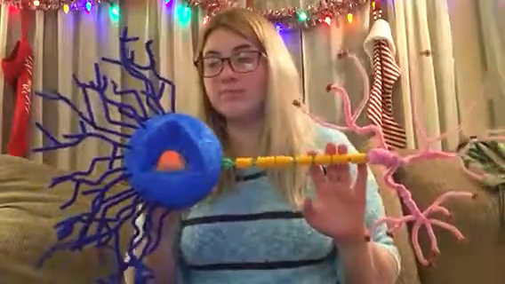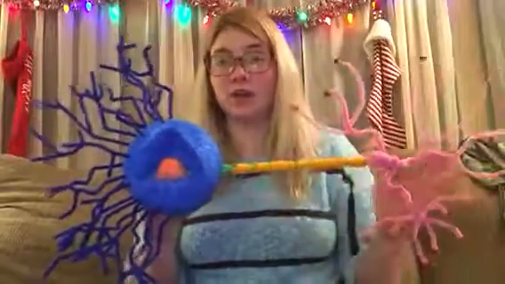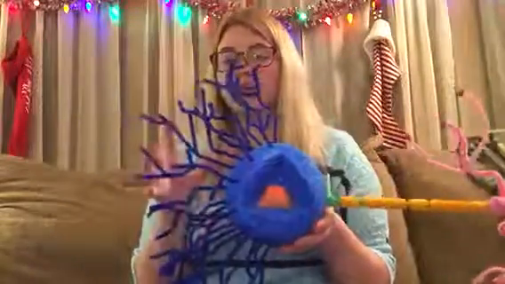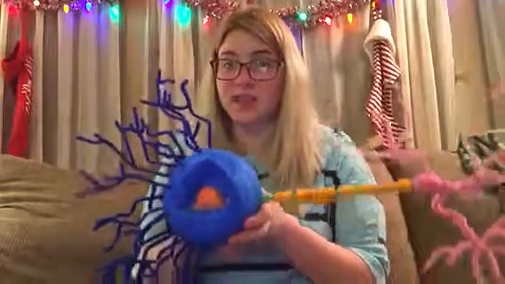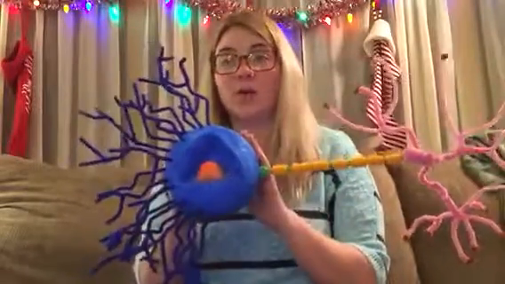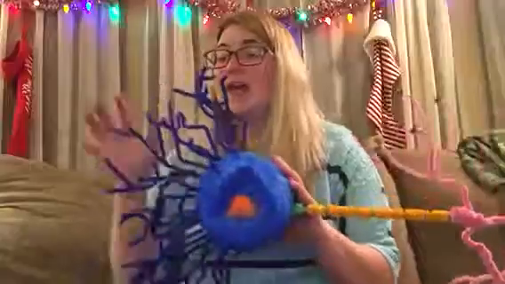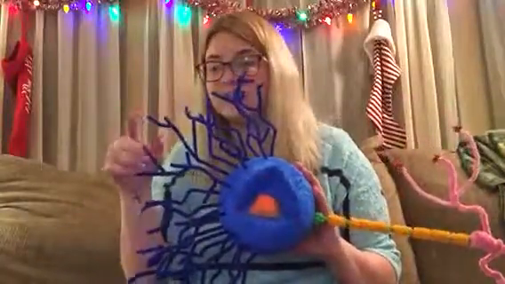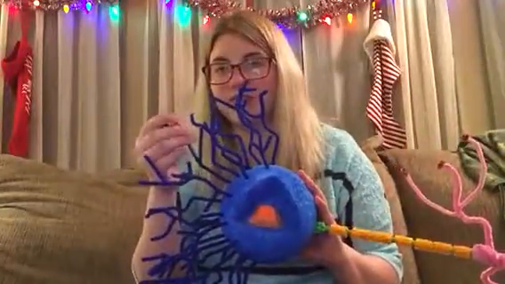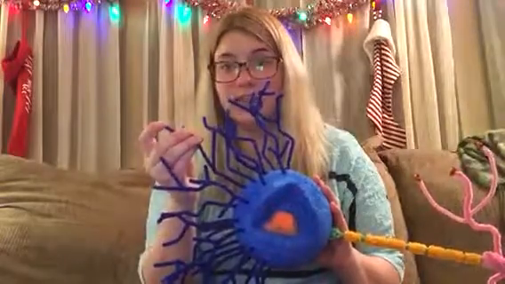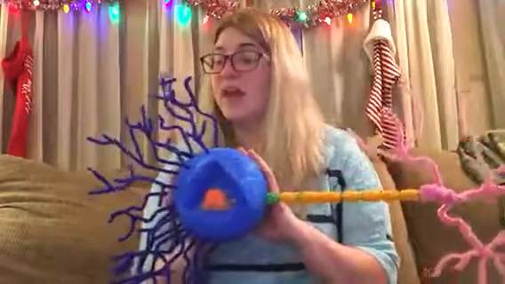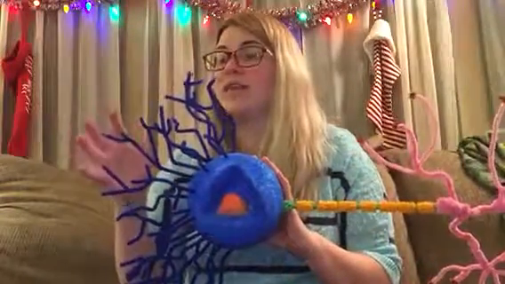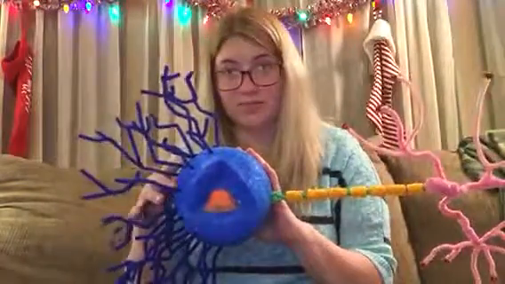Talking to you about the neuron, the parts of the neuron, and how the neuron works. So to start off with the parts, we have the dendrites. And the dendrites are processes that come off of the cell body or the soma. And at the tip of these dendrites, we have receptor sites. And receptor sites are specialized swollen sites that are on the receiving neuron.